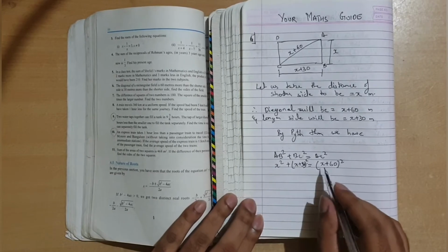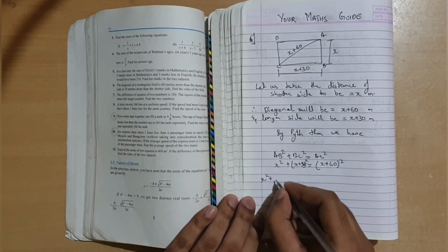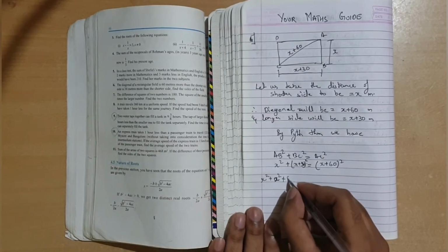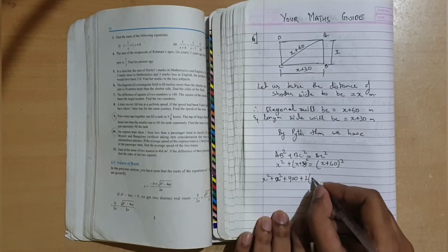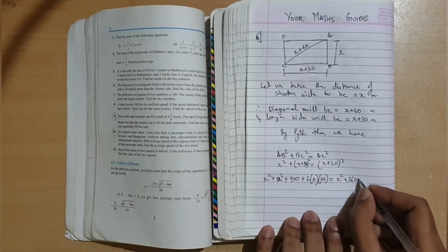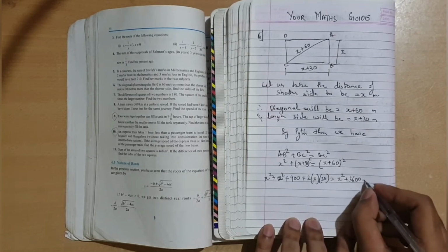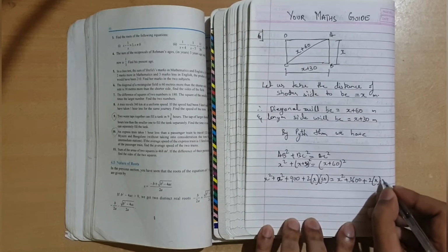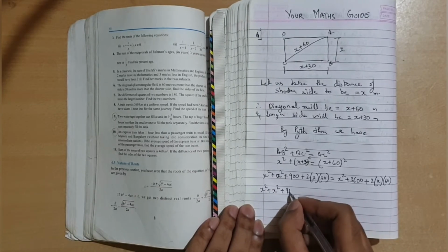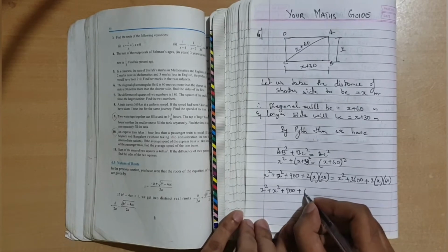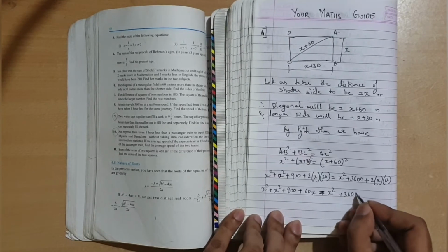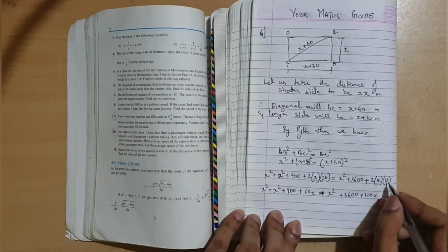So now this is in the form of (a plus b) the whole square. This is also in the form of (a plus b) the whole square, expanded. x square plus 30 square will be 30 into 30, that is 900, plus 2 into x into 30, so that is 60x, plus x square. This is equal to x square plus 60 square, which will be 3600, 6 6s are 36 and 2 zeros, plus 2 into x into 60, that is 120x.